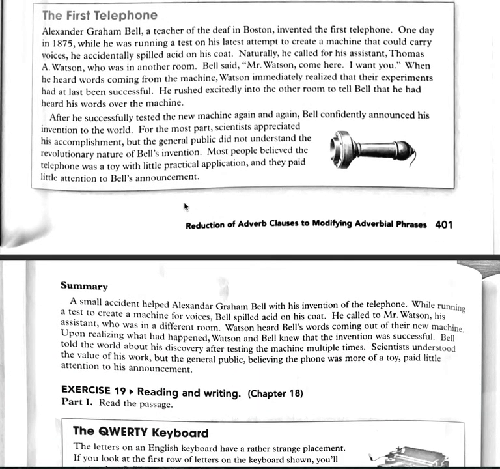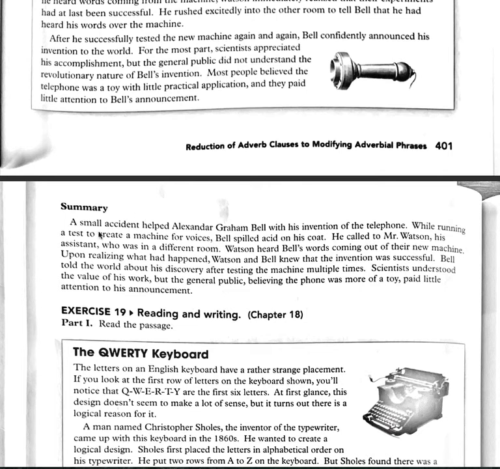Now if you'll turn to page 402, the summary. This is summarizing the same ideas, but briefly. A small accident helped Alexander Graham Bell with his invention of the telephone. While running a test to create a machine for voices, Bell spilled acid on his coat. He called to Mr. Watson, his assistant, who was in a different room. Watson heard Bell's words coming out of their new machine. Upon realizing what had happened, Watson and Bell knew that the invention was successful.